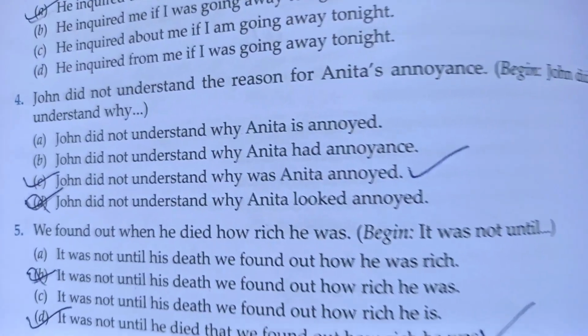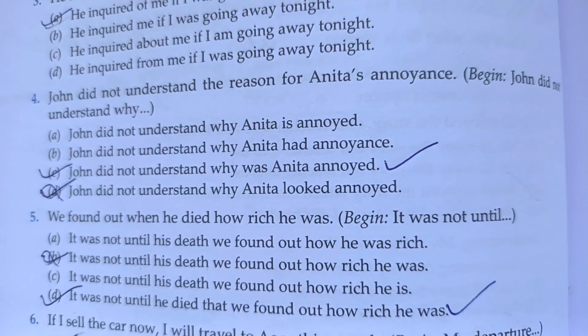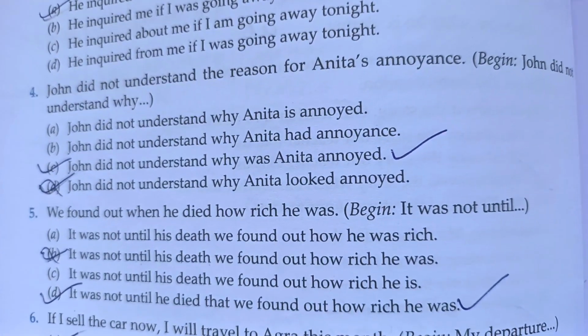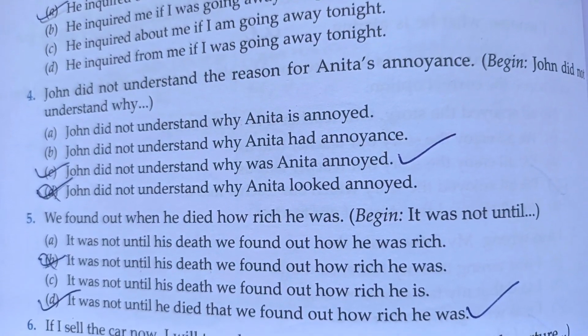Number 4, John did not understand the reason for Anita's annoyance. So here option C is correct. John did not understand why Anita was annoyed.